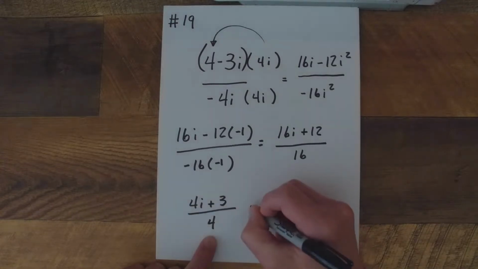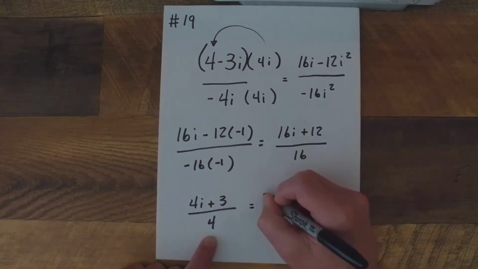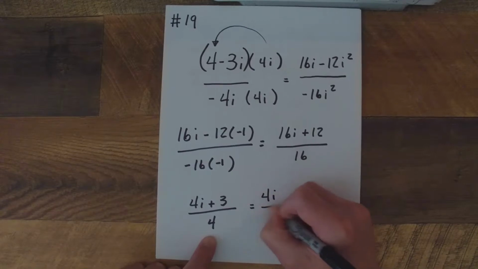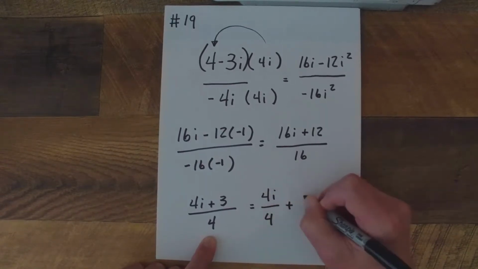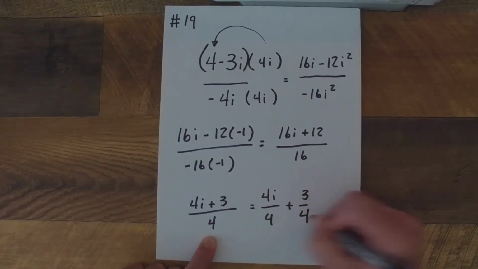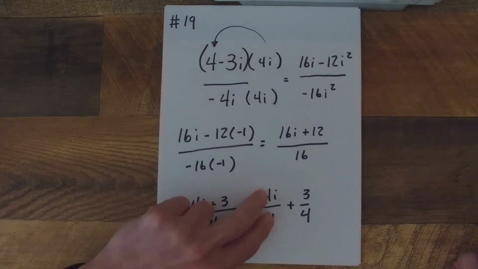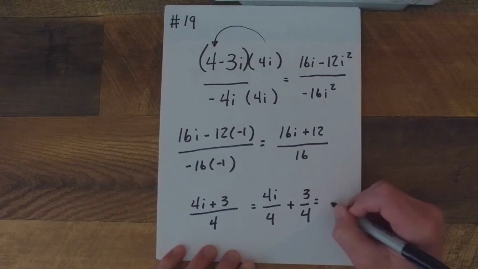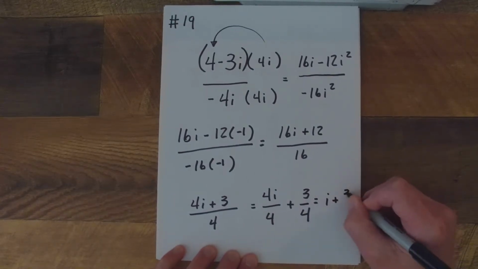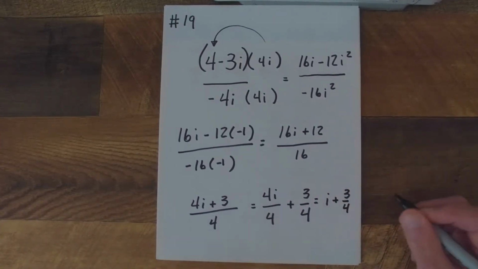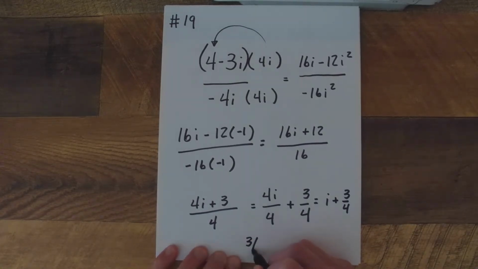So this is the answer, but if we were to simplify this a couple more steps, that's another way of simplifying it. And now look, we can simplify here a little bit more, which would be i plus 3 over 4, or 3 over 4 plus i.